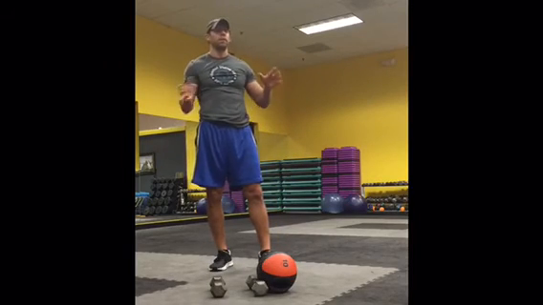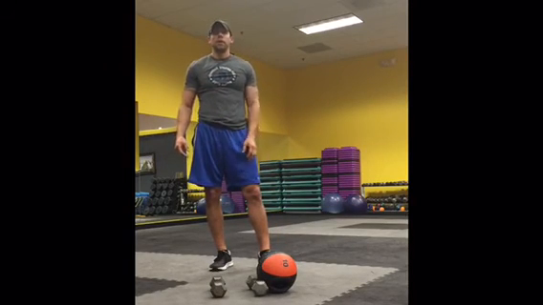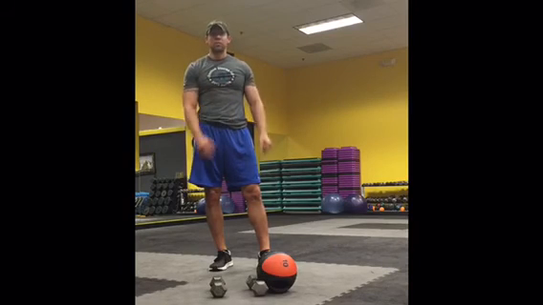So especially if you have limited time, you can get a lot done with just working those different planes of motion in the same exercise.